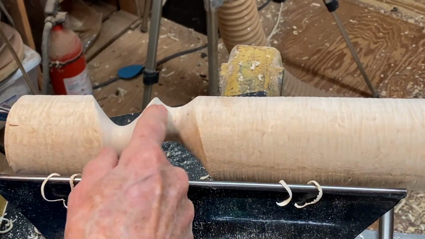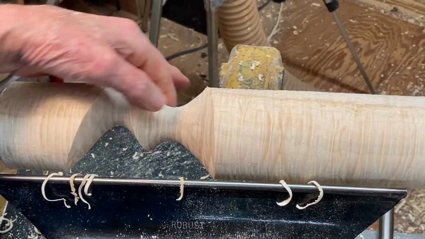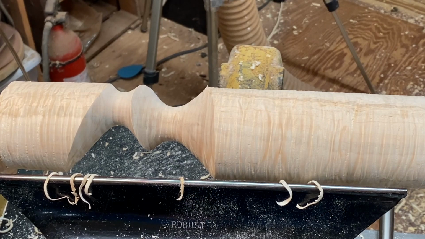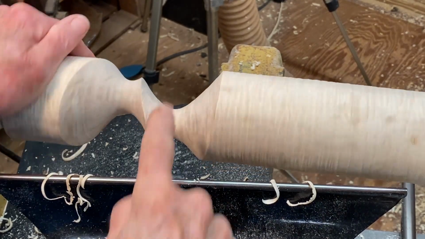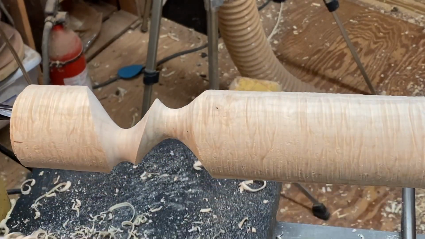Ooh, still a little bit of a flat spot there. So I'll keep on working on that. And the diameter is a little fatter than this one, so I'll keep working on that before I move on. Okay, I'm happy with that. It's a crisp intersection of these two axes.